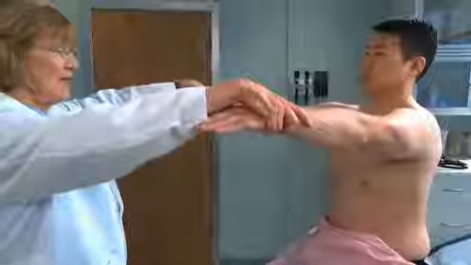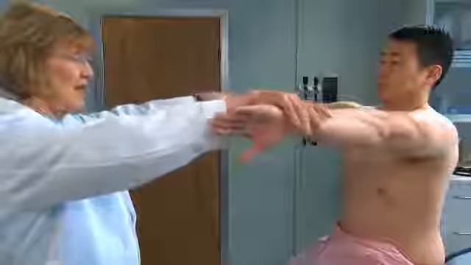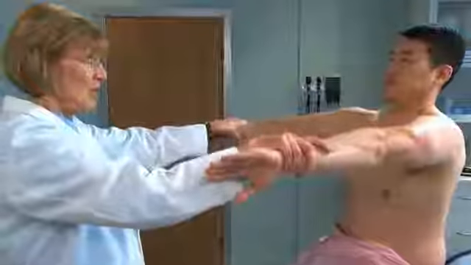Now for direct testing of the SITS muscles. To assess the supraspinatus, do the empty can test. And don't let me push. Any problems? Any pain? Excellent.